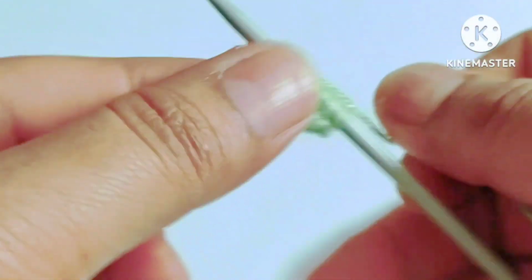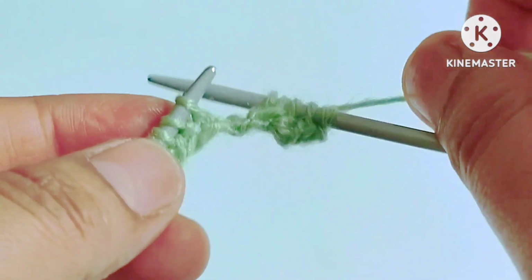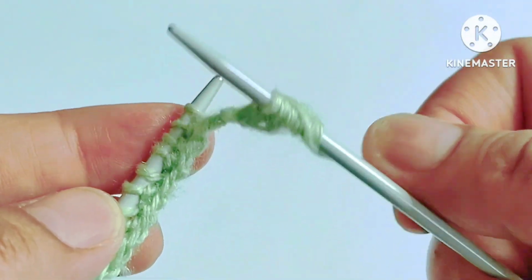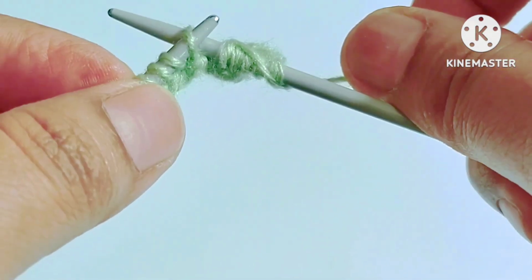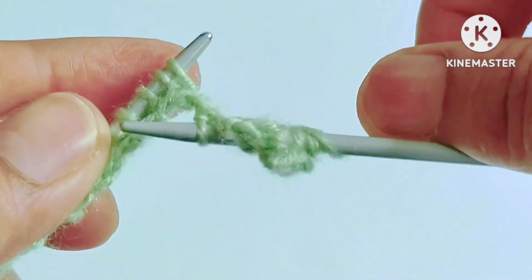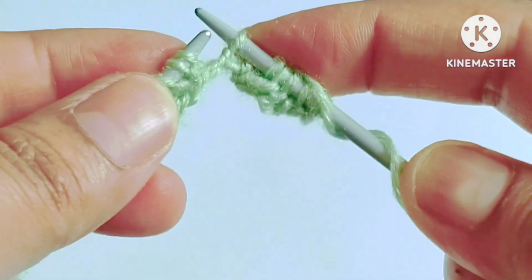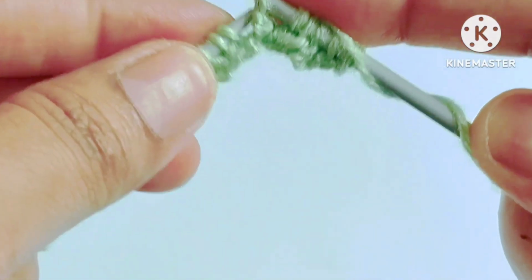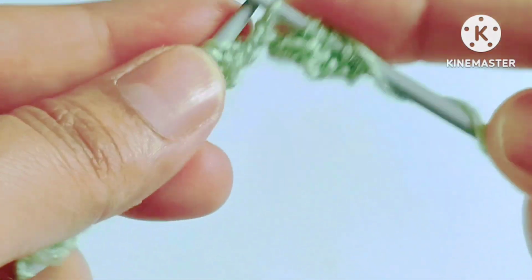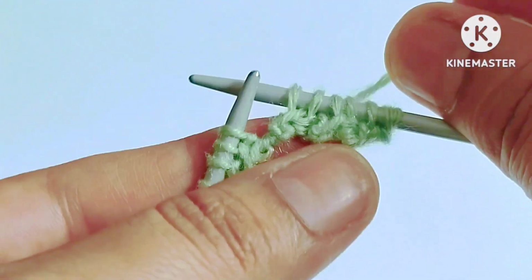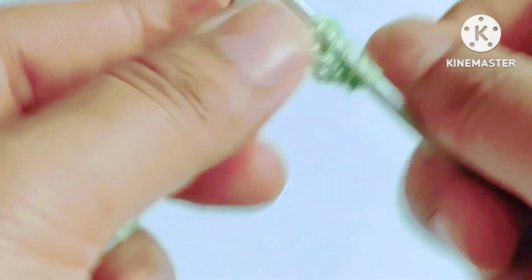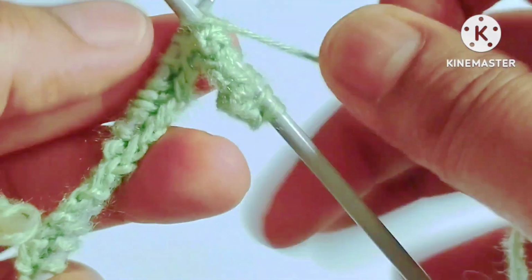Then again purl 1 stitch, then yarn in back. Now twist our needle like this, insert into the knit stitch through the back loop, and again twist it like this, shift the stitch back onto the left hand needle and knit the stitch like this. Then yarn in front, purl 1 stitch.